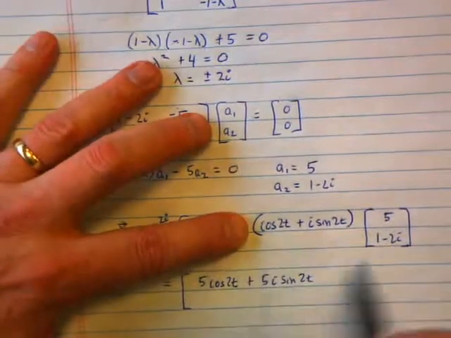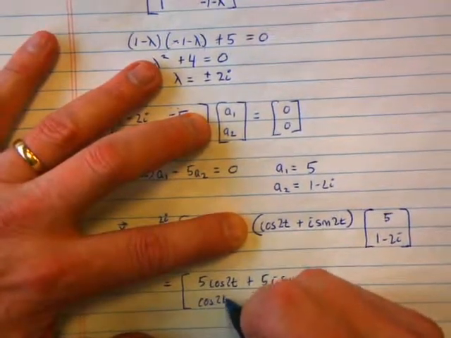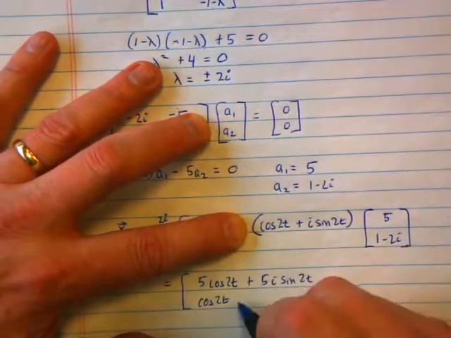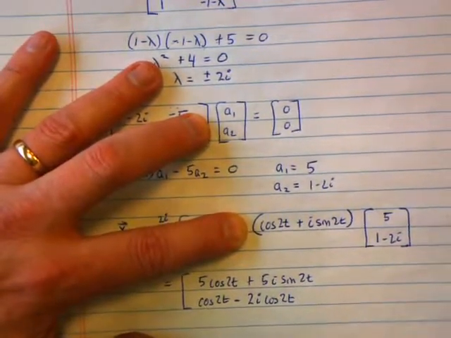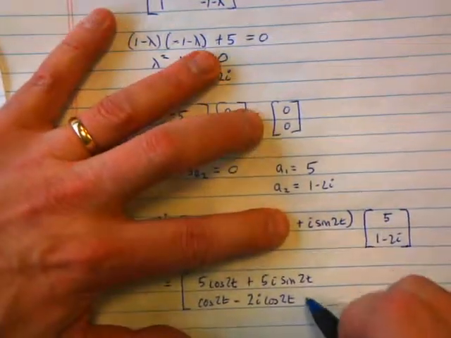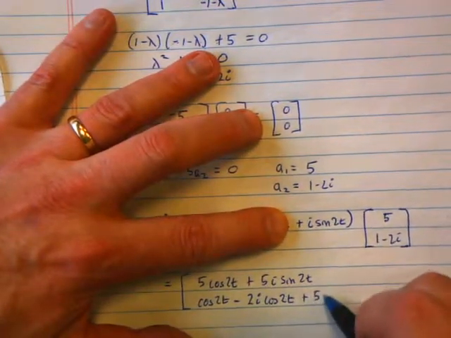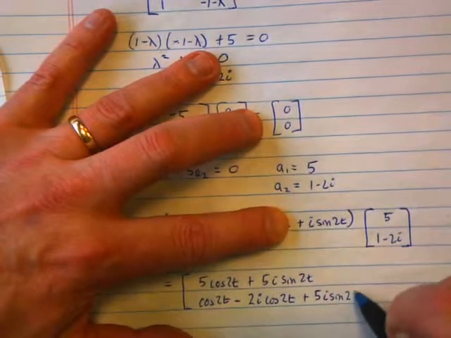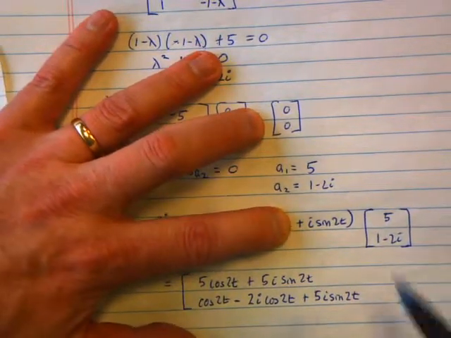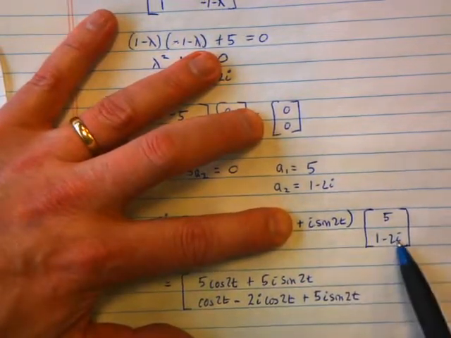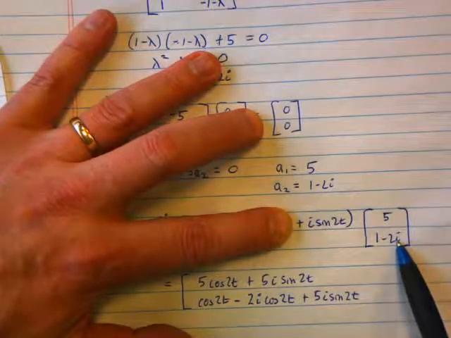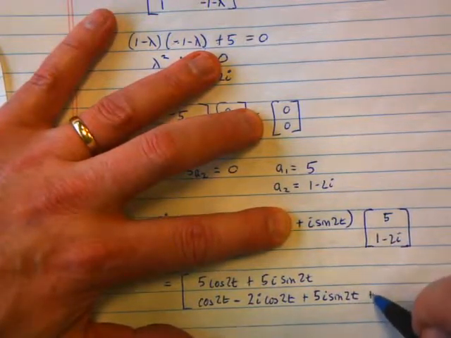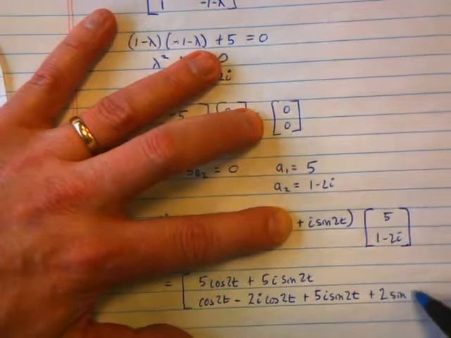So I'm going to have cosine 2t minus 2i cosine 2t plus i sine 2t. And then for this last one, I'm going to have i times negative 2i. What's i times negative 2i? It's plus 2 because i squared is the number negative 1. So that becomes plus 2 sine 2t.